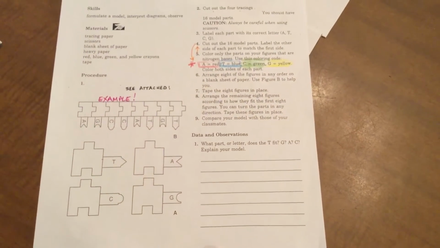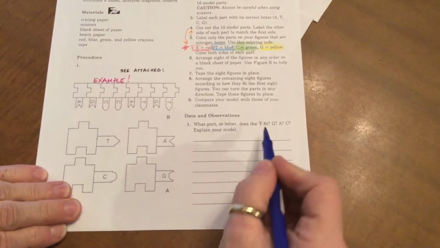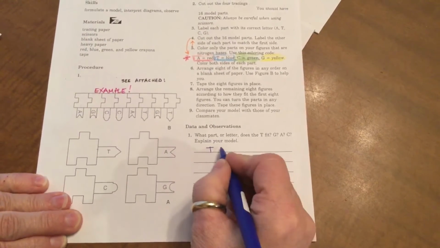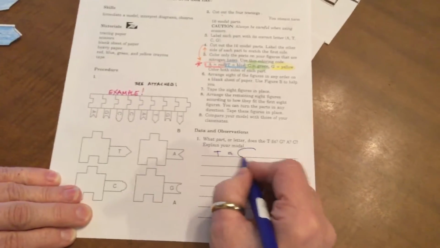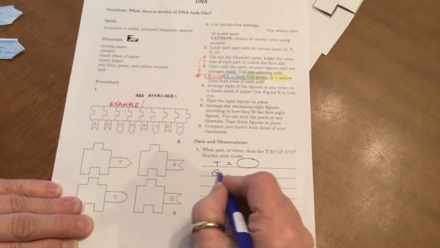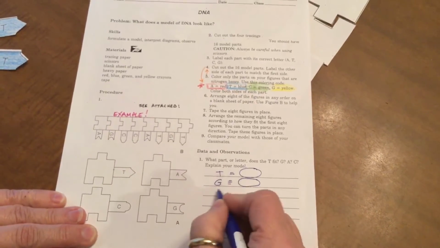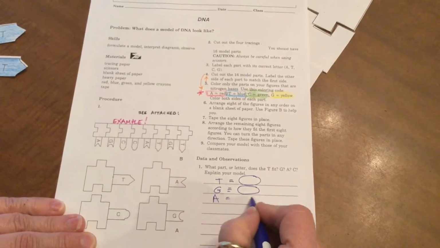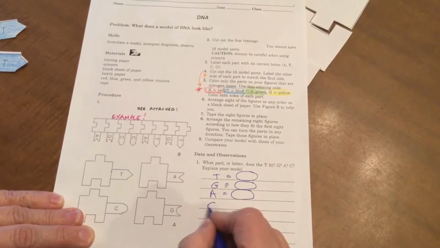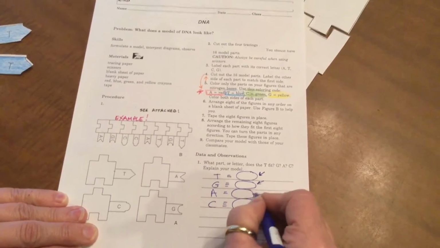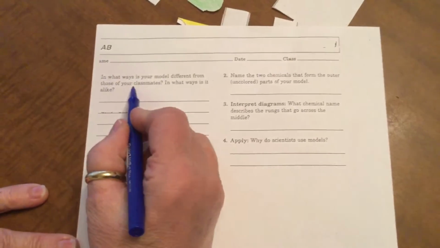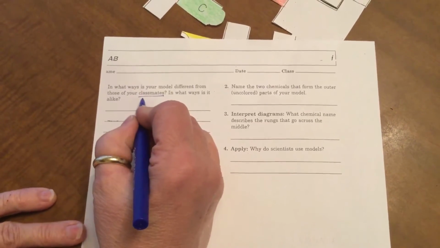So the first one asks you, what part or letter does T fit? So T, you can just say pairs with, you can write it or just an equal sign, what letter? And then G pairs with what? And A pairs with what? And C pairs with what? So you'll be filling in letters here as to how they paired up. Flip it to the back side then. A few more questions. Instead of your classmates here, it's going to be people in your house.